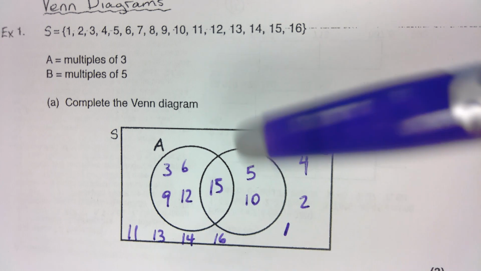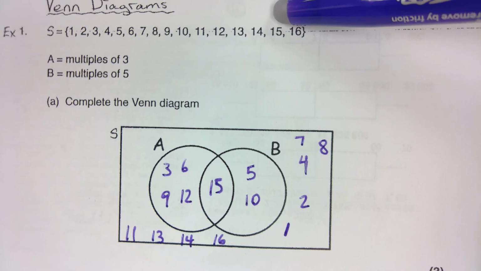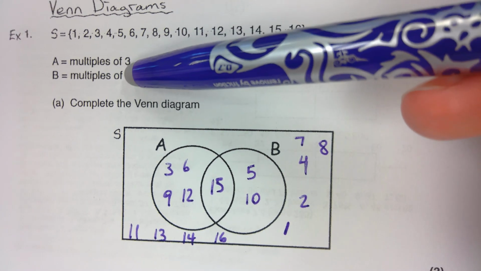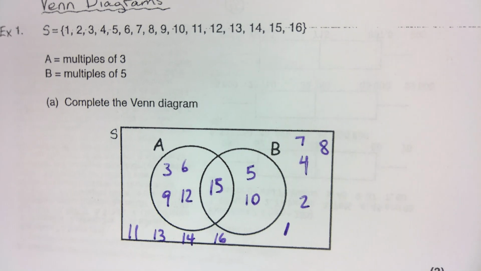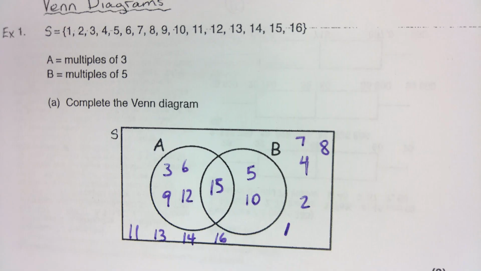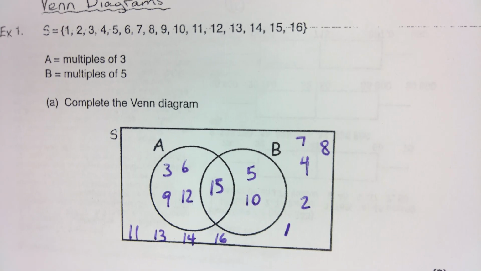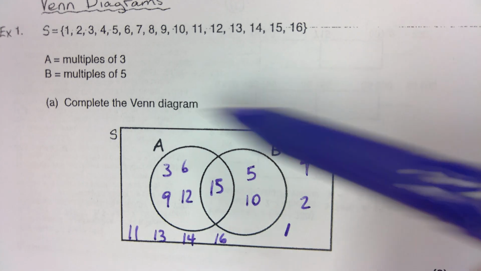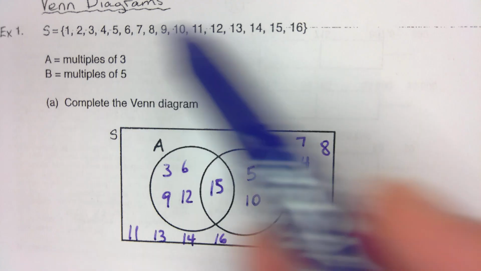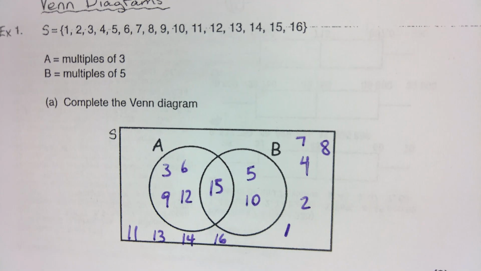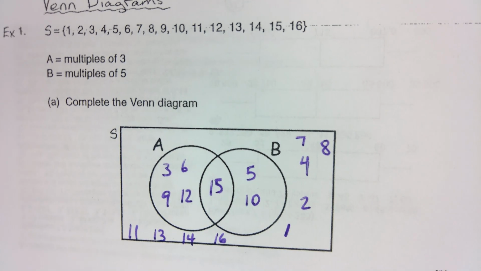And then the only number is 15, which is both a multiple of 3 and 5. So that's why I would write it in the middle of them. The overlapping part means it's in both sets. Okay, so make sure when you do your Venn diagram, it includes every single number in the set.